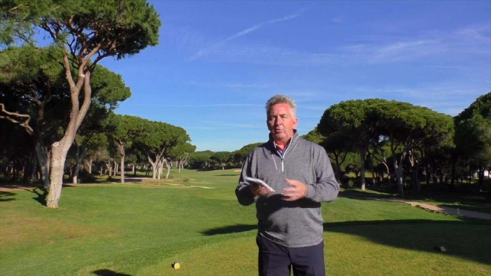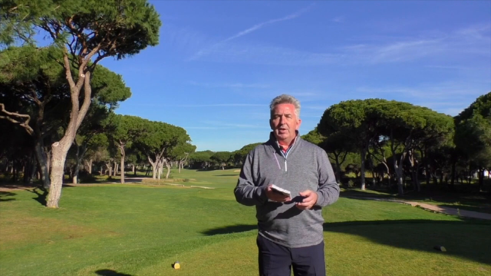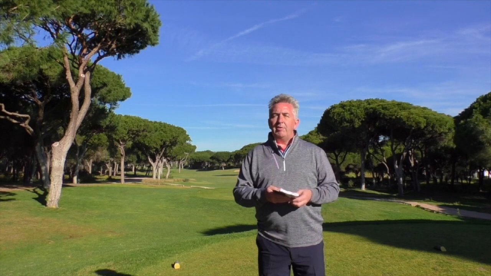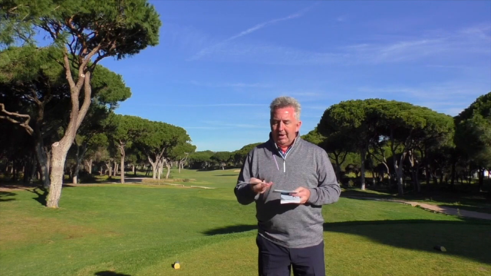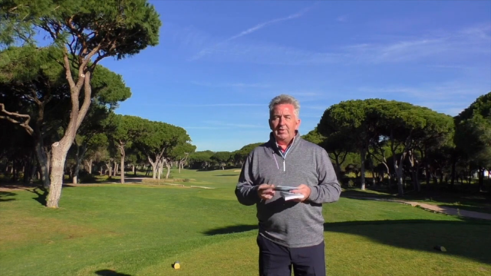So local rules will often cover things like out of bounds, what is out of bounds, what isn't out of bounds, course markings, if there's some ground under repair, that will be covered by the local rules. It will also specify any specific abnormal ground conditions at a course that need to be treated in a certain way. You'll have a look on a scorecard typically, and on the back you'll find local rules printed clarifying some of the things about that specific course.